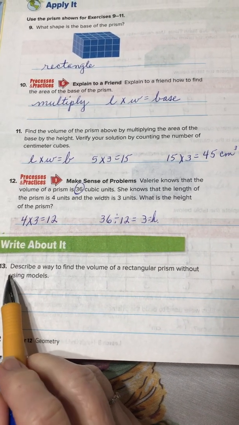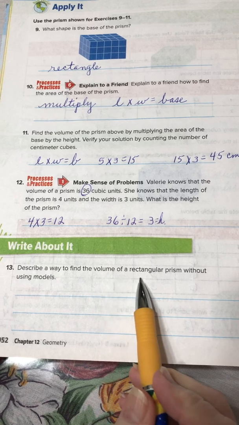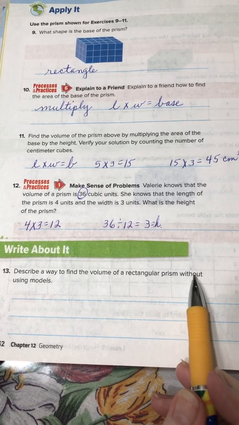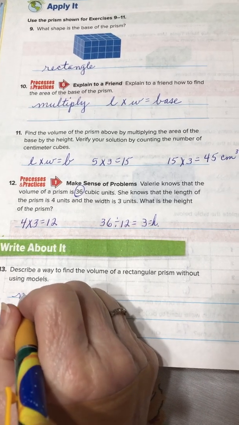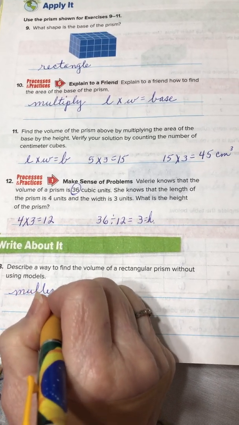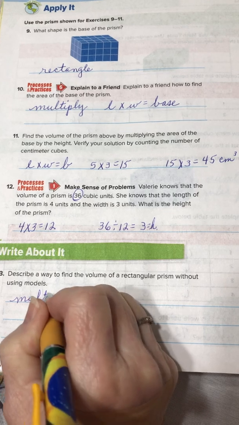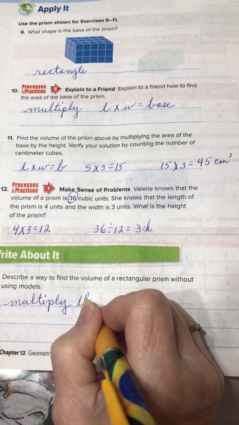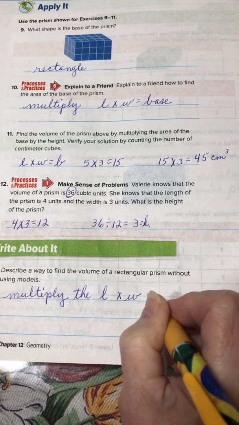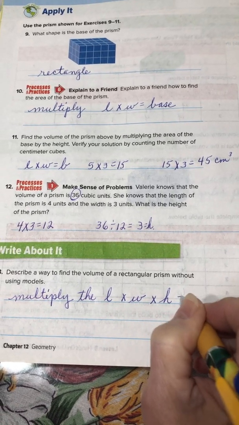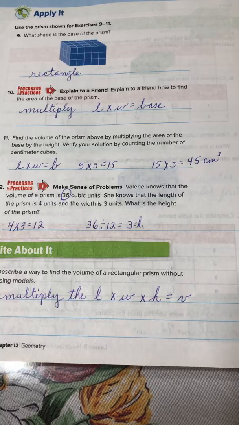Okay, 13. Describe a way to find the volume of a rectangular prism without using models. Well, that's easy, isn't it? We know all we have to do is multiply the length times the width times the height, and it equals the volume.